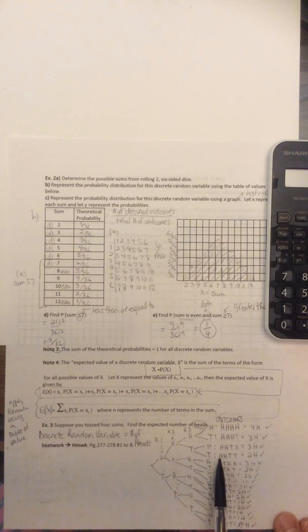The fourth one, head, head, tail, tail. The fifth one, head, tail, head, head. The sixth one, head, tail, head, tail. Seventh, head, tail, tail, head. The eighth, head, tail, tail, tail.